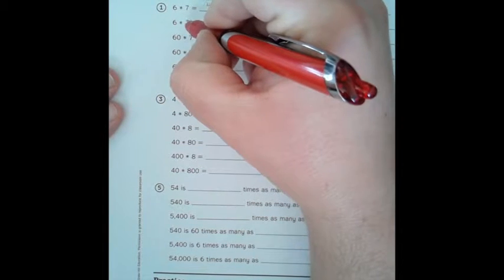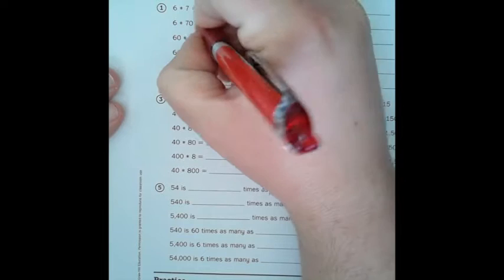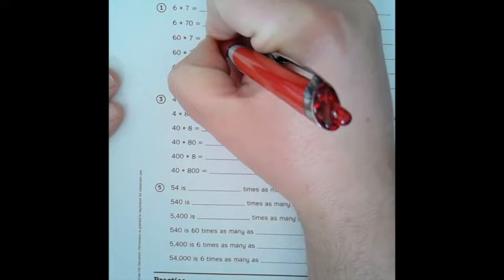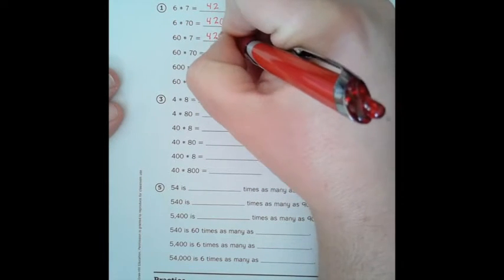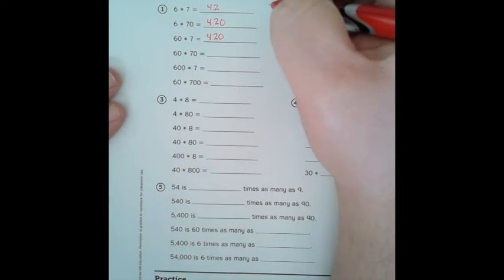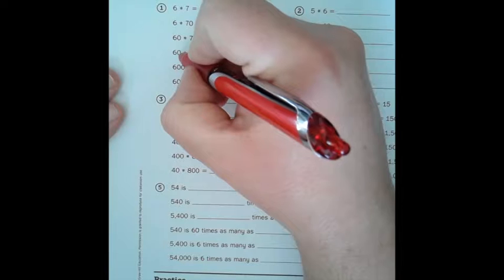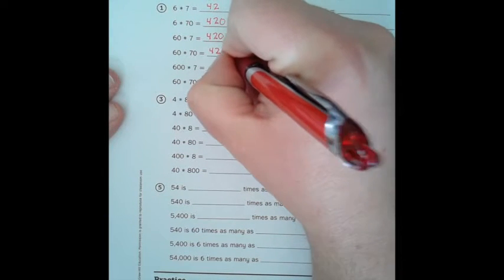So 6 times 70. You put your basic fact of 42, then you add your 0 here for the 70, 420. You get 42 again as your basic fact. You add your 0 for your 60. Again, that's 420. Again, you got 42 for your basic fact. This time you have a 0 in the 60 and a 0 in the 70, so you add 2 zeros there for 4,200. Go ahead and put that comma in there.